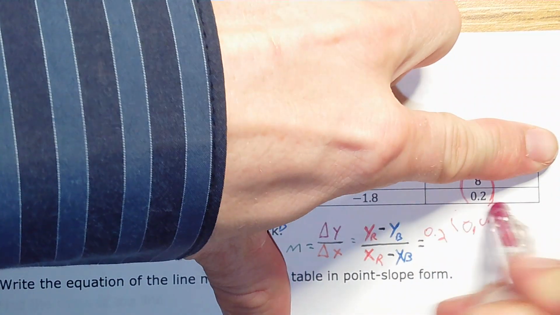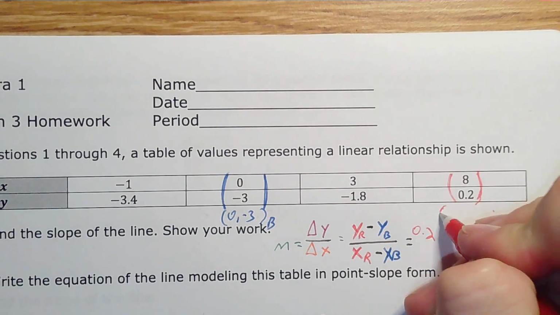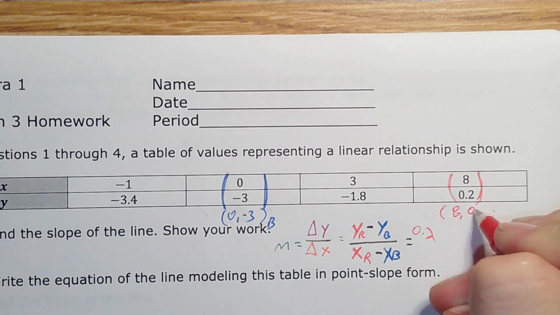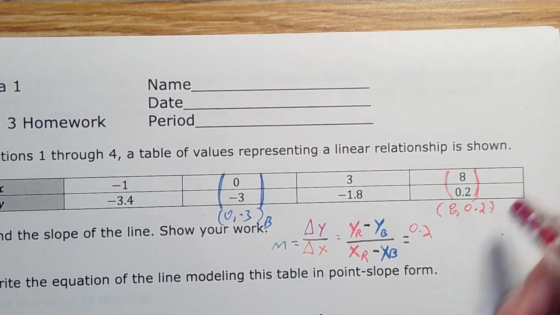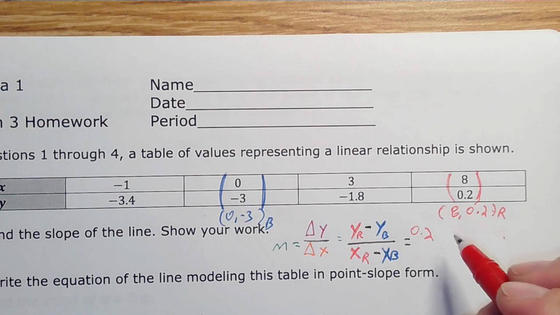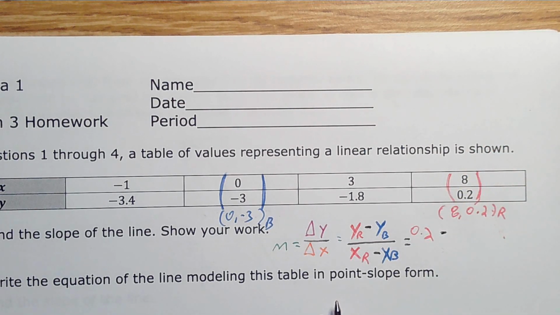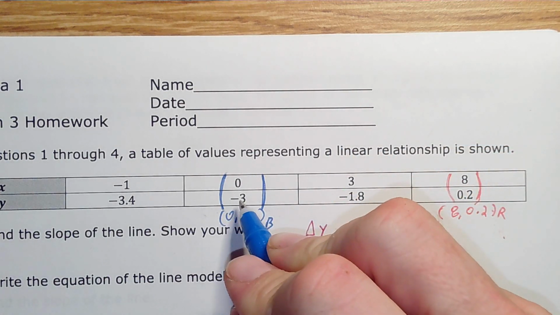Make this a little bit smaller here. This is 8, 0.2. And this is my point R. Okay, so this is 0.2 minus my blue value, which is minus -3.